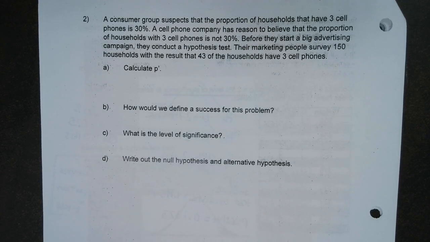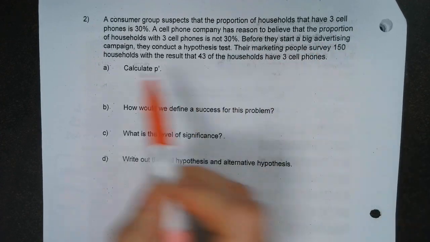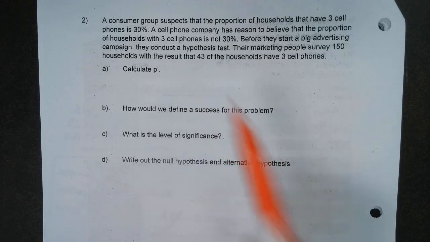Okay, so notice first here that we're talking about proportion, not means. We know that because in this case it does say proportion, or if we're given a percentage, like the 30%, or in this last part here where we survey a certain number of people and a certain number of them have 3 cell phones. Any of those things tell us it's a proportion. They're not talking about an average number of people or an average number of cell phones. They're talking about this many people out of the 150 surveyed.